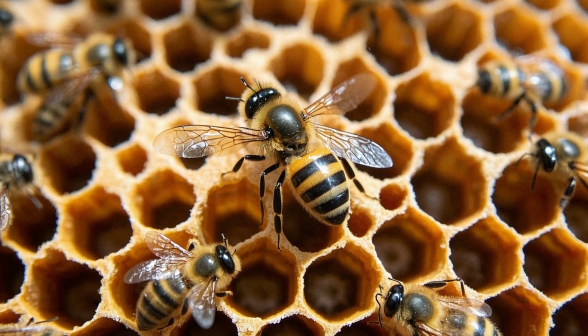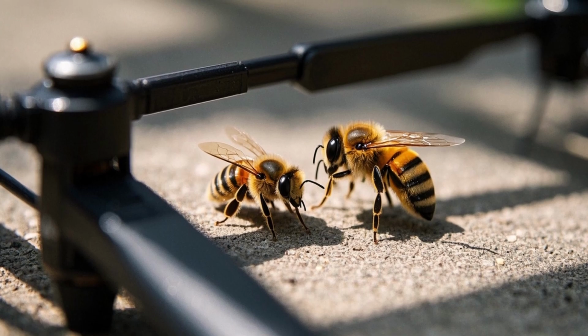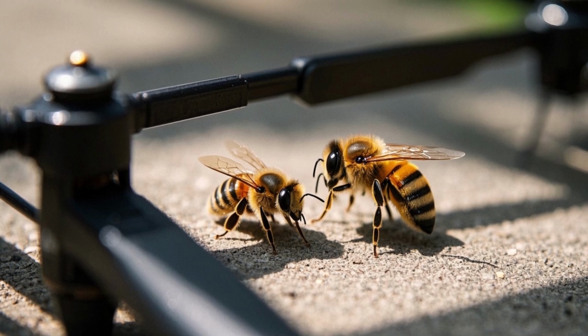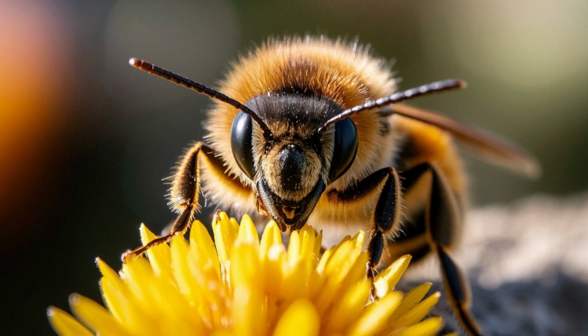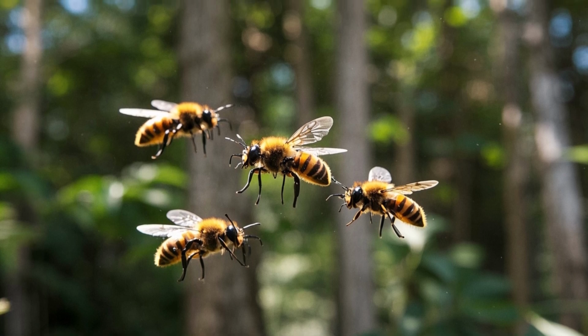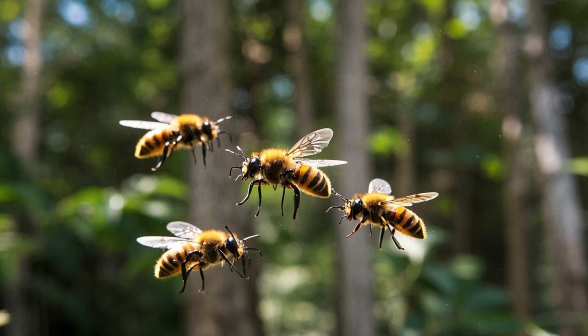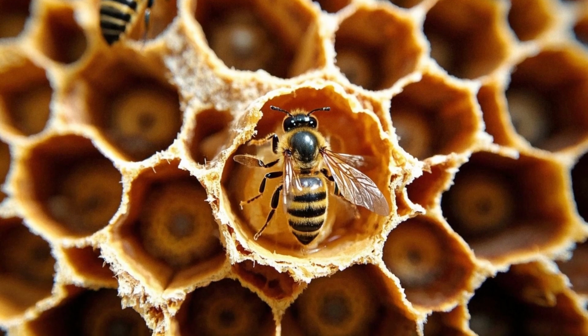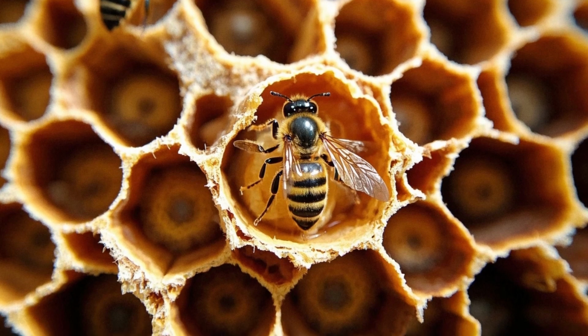Finally, let's take a look at the drones. Drones are male bees, and they are larger than the worker bees. They have a larger eye span, and they do not have a stinger. Their main job is to mate with the virgin queens before they are capped in their cells. This ensures that the queen will be fertilized before she starts laying eggs.